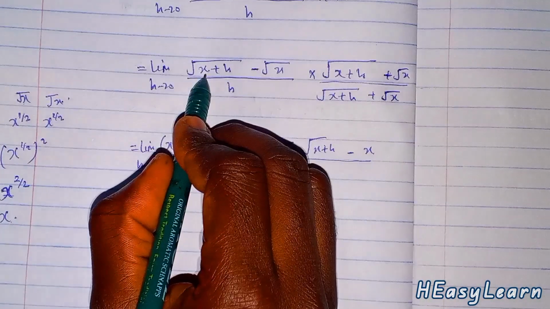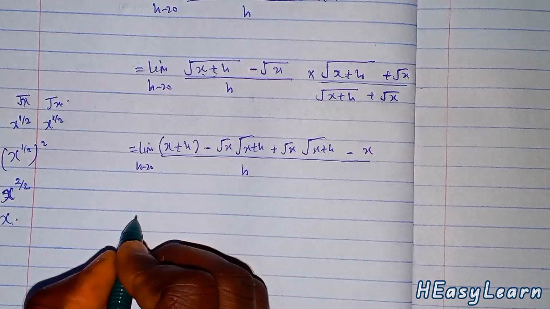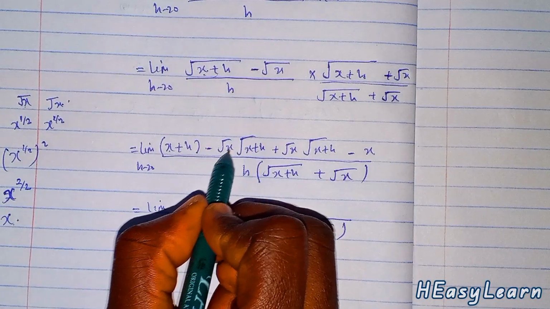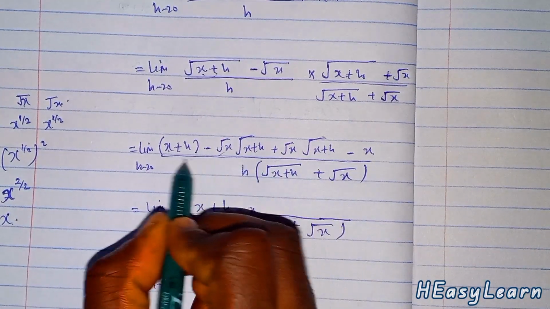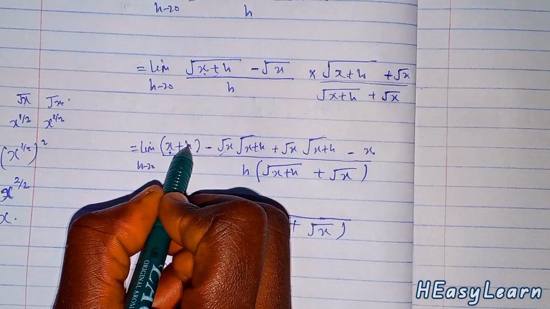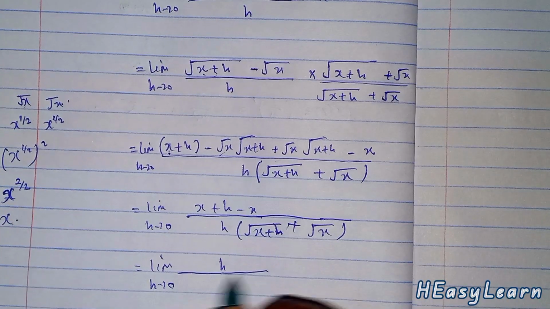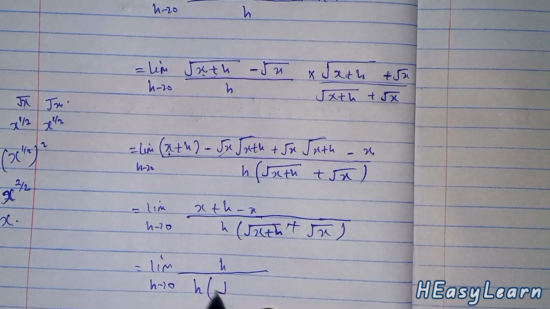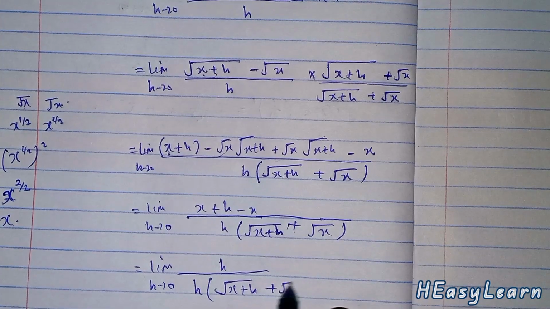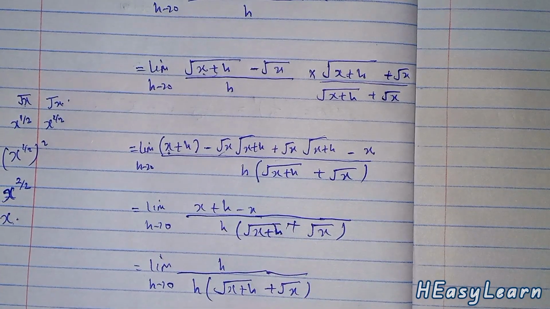So anything in square root multiplying each other is going to just be the inside. This term will go away with this term. x minus x, the term remaining is h. So h from the numerator, over h times square root of x plus h plus square root of x. h will go away with h.